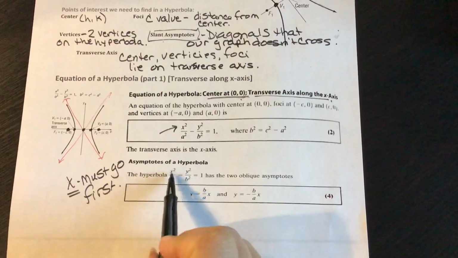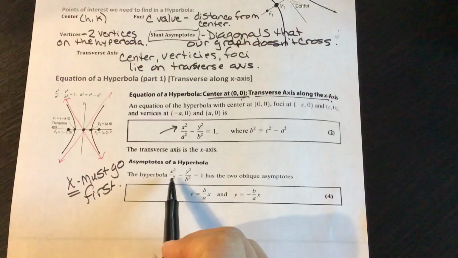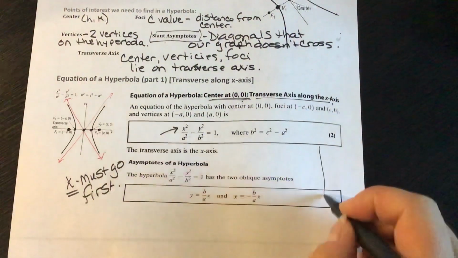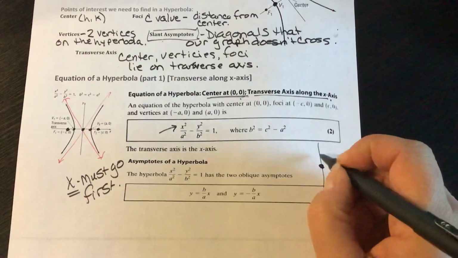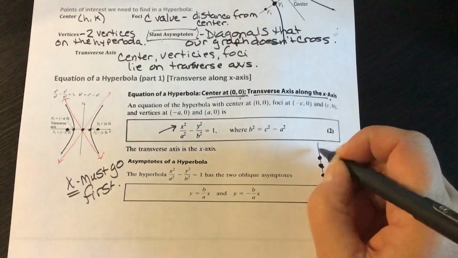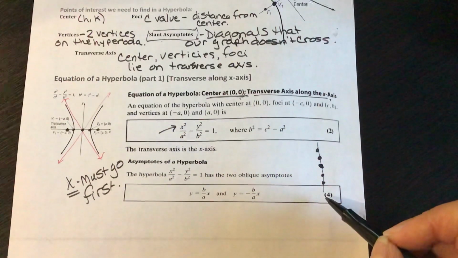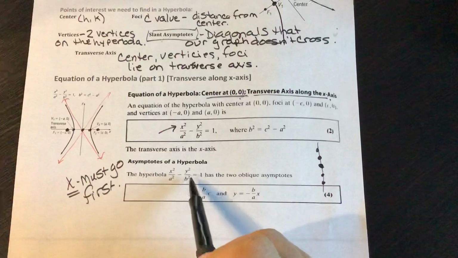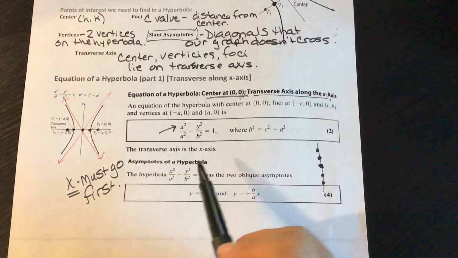If the y value is going first, and we'll look at some equations that have that, that means our transverse axis is up and down. So we would have a center, we would have vertices, and we would have foci on a vertical axis. So this is determining if x squared comes first or if y squared comes first.